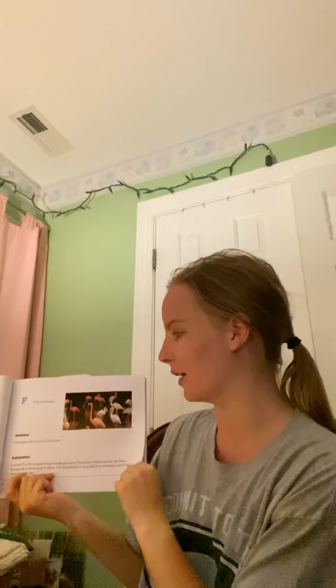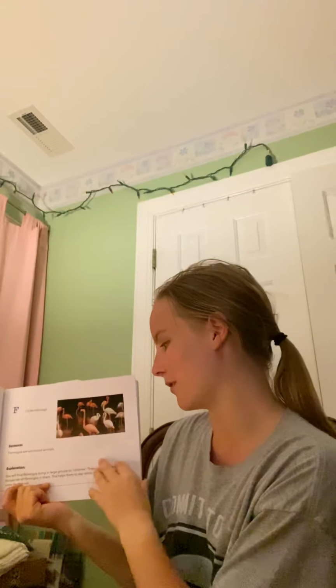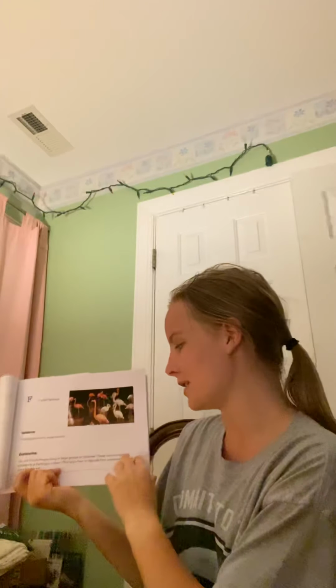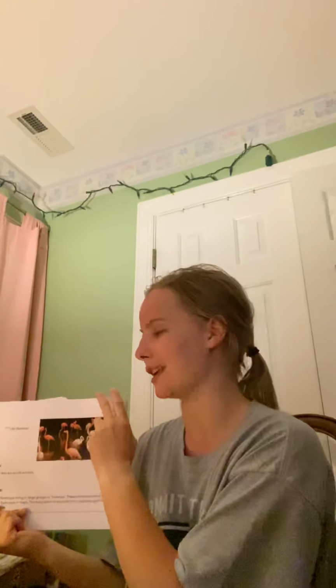F is for flamingo. Flamingos are very social animals. You will find flamingos living in large groups or colonies. These colonies can have thousands of flamingos in them. This helps them to stay safe from predators and find more food to eat. So when they're in their little colonies, it makes it easier for them to find food. That way they can make sure that they're getting the nutrients they need, right?